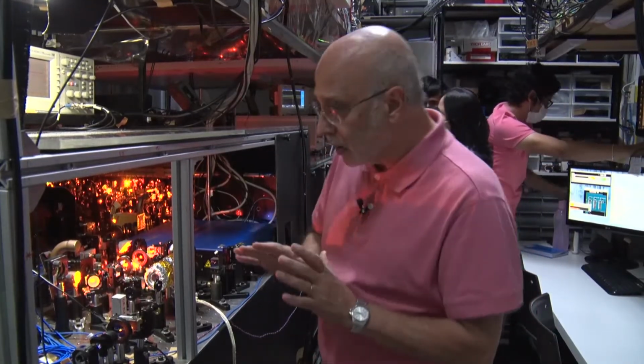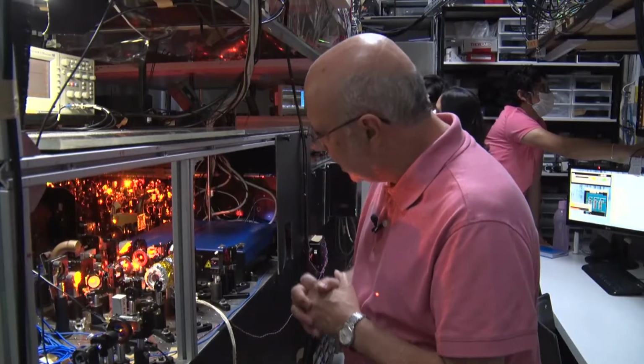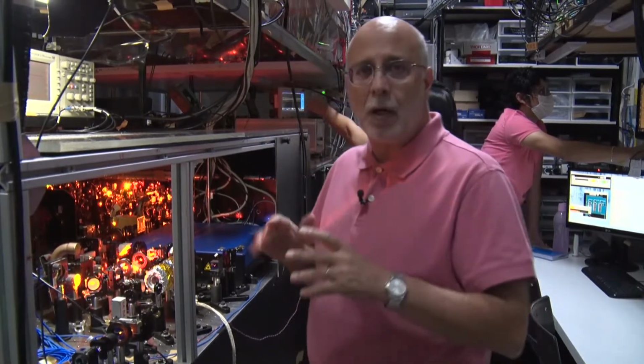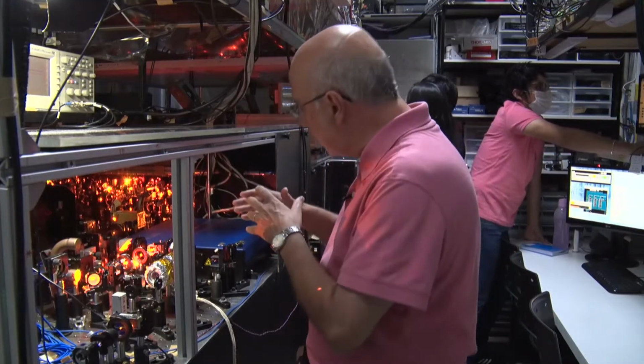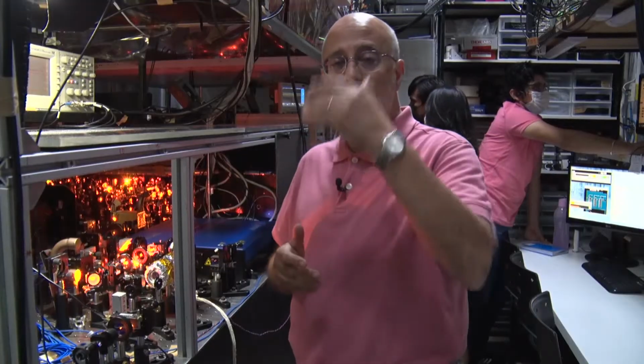So if you look on the table, there are many lasers that produce yellow light, and many components that are essential to prepare the light in size and in frequency, which are necessary to send by optical fibers to the other room where the condensation will take place.